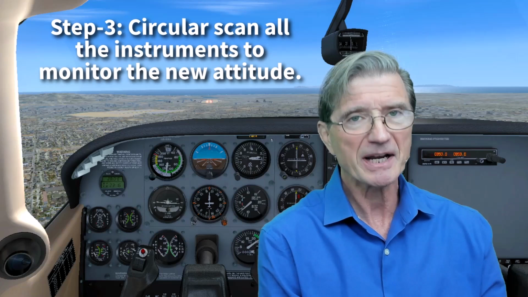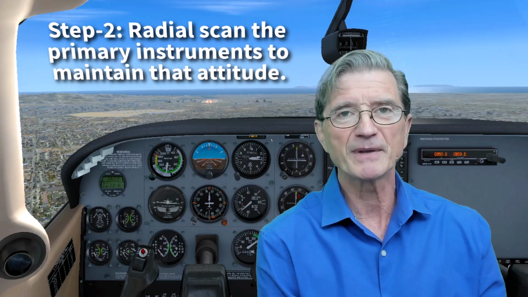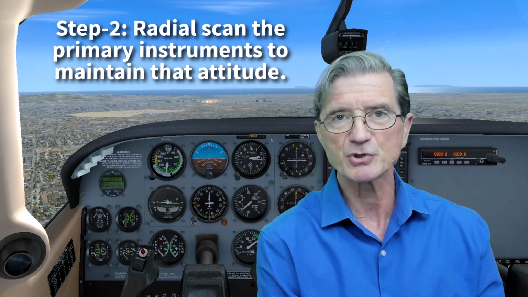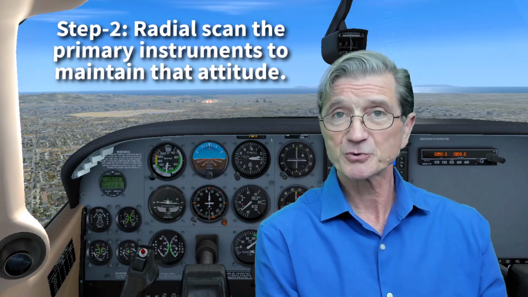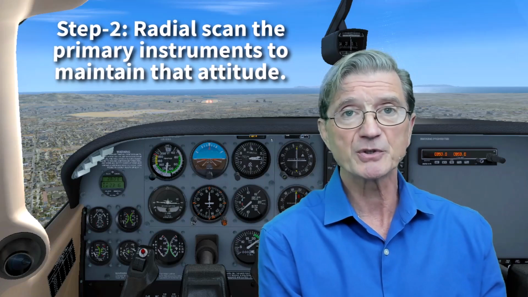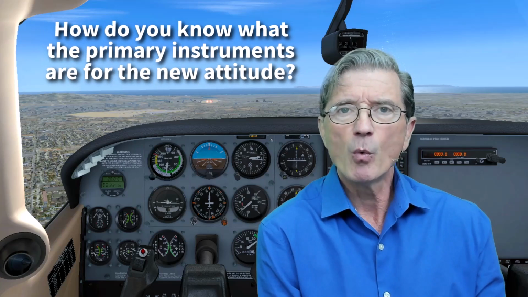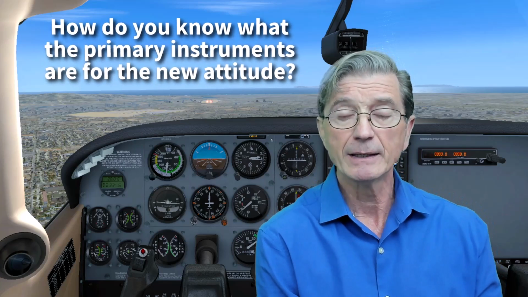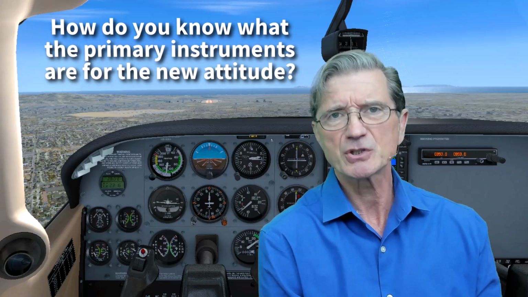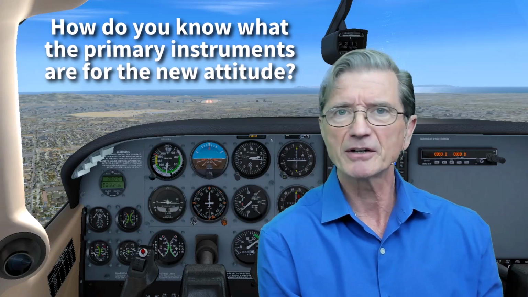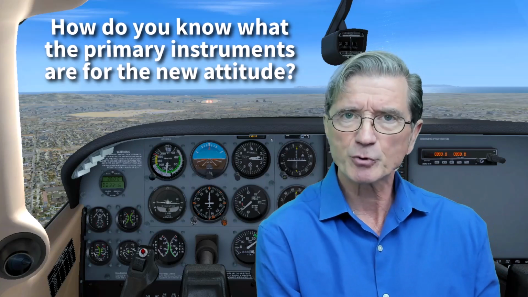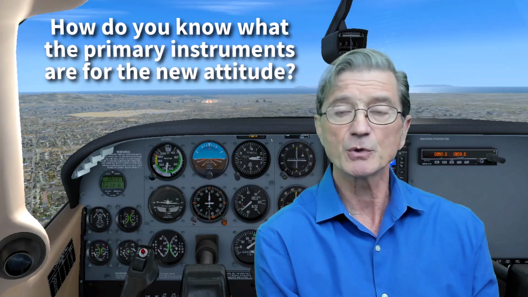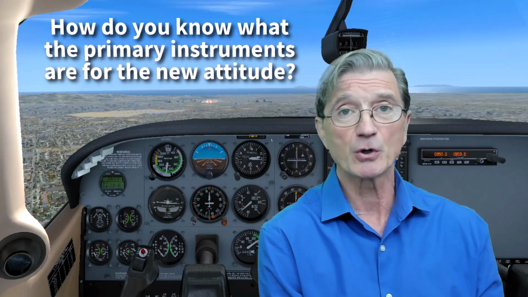Now, the second part is the toughest part, and it's the part that every instrument student or primary student has trouble with when they learn to fly instruments. And that is, how do you know what the primary instruments are that you should be looking at? And that can be quite a challenge. It takes quite a while to learn how to figure what instrument is primary for a given condition. Well, this scan just makes it a whole lot easier.